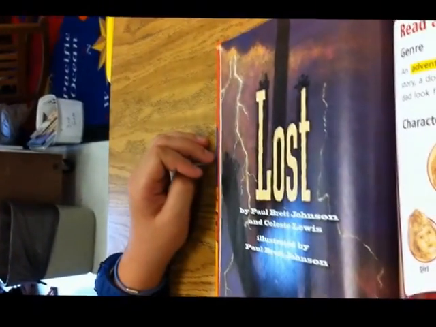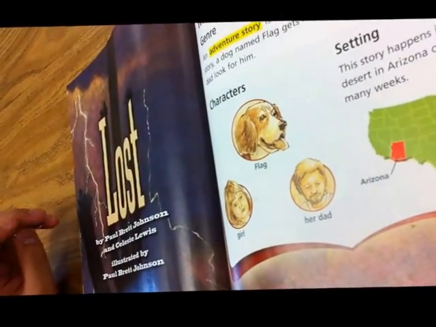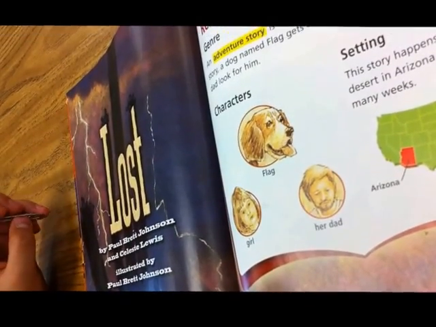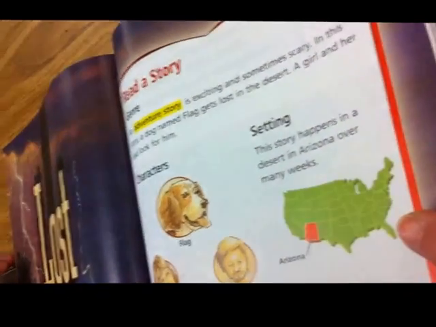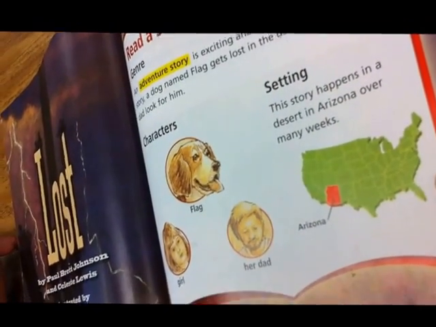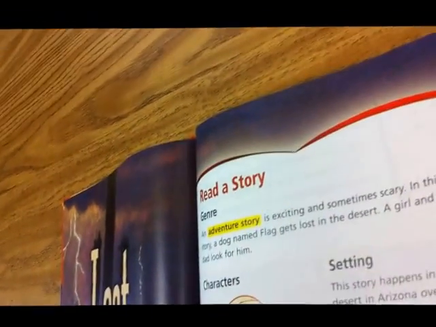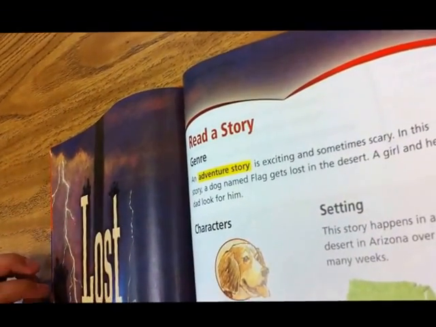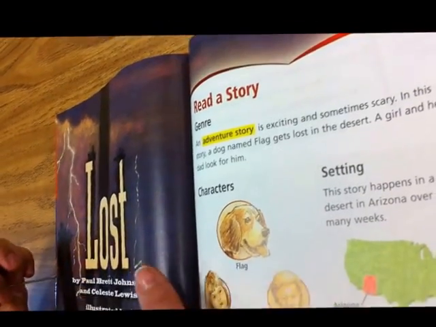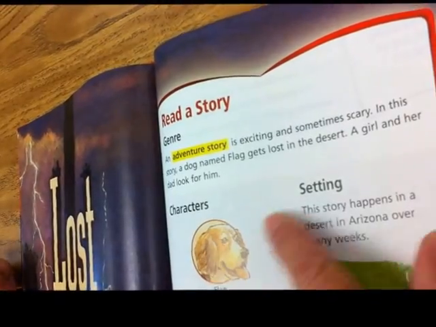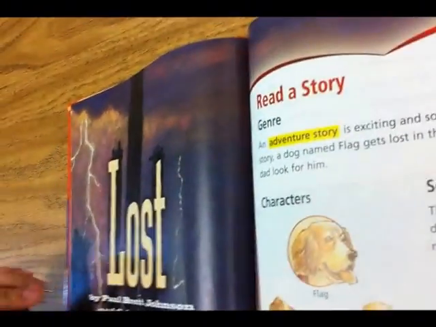Well, let's see. Can you look on this page and tell me who the characters are? Dog named Flag, girl, and her dad. Okay, and we talked yesterday about it taking place in Arizona, right? And in Arizona, what type of areas do they have a lot of? Did we talk about that? Like where the cactus grow and not much water? Yeah, it's like a lot of desert area, right?